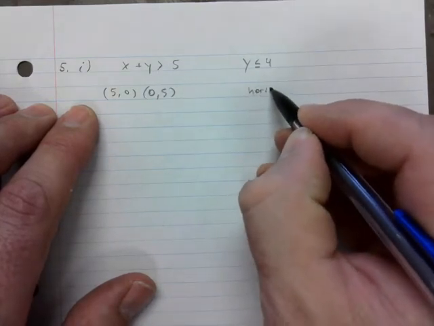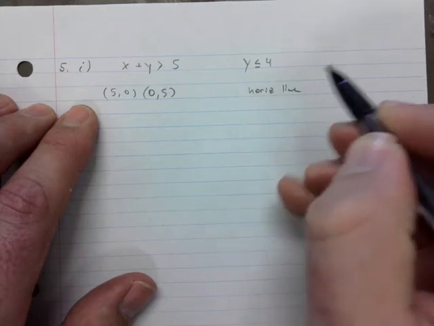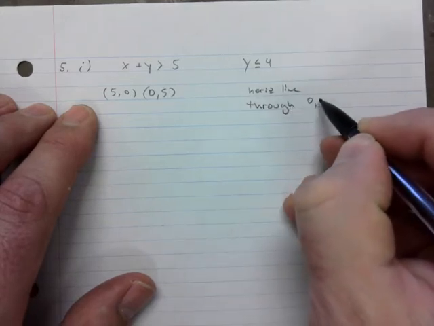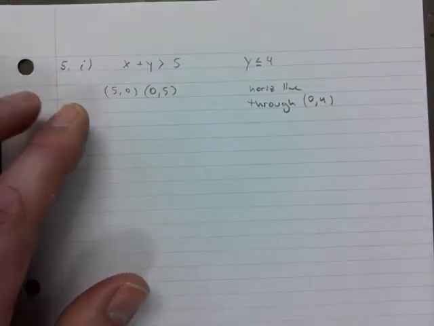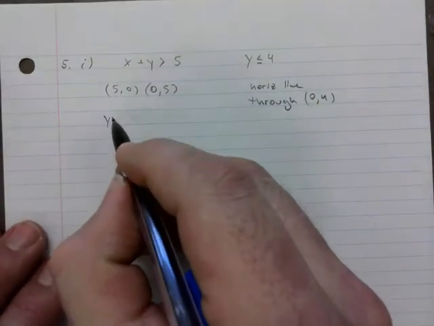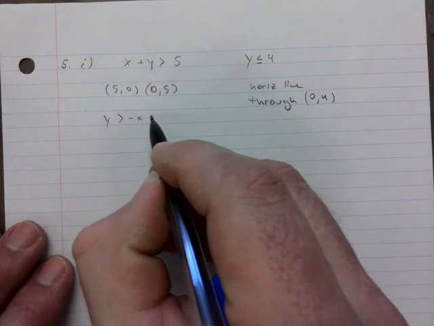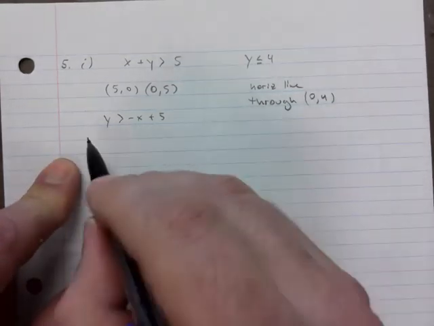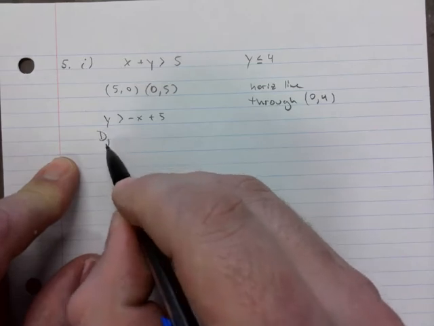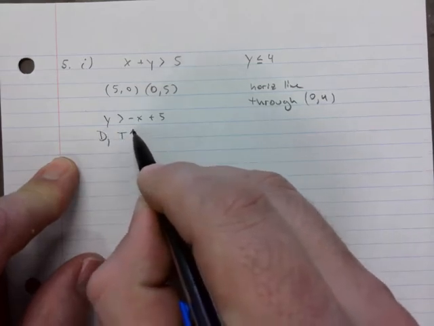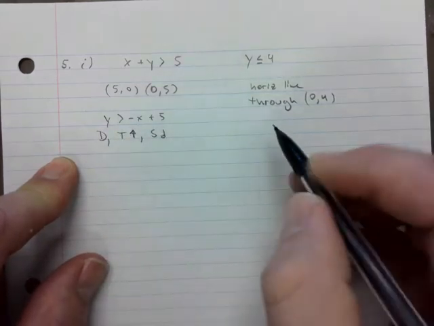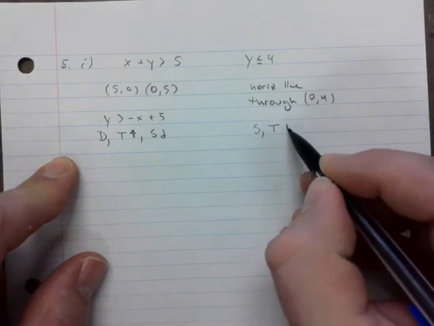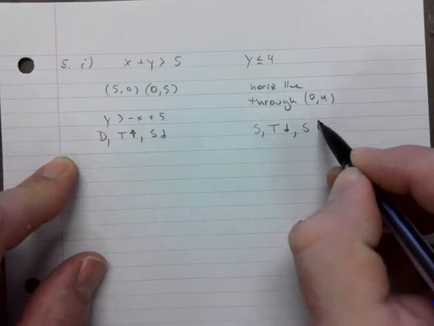Horizontal, right? Horizontal line through 0, 4. It's going across the y-axis, right? I'll just rewrite this. And so this one is dashed, true is above, shade below. This one is solid, true region is below, shade above.